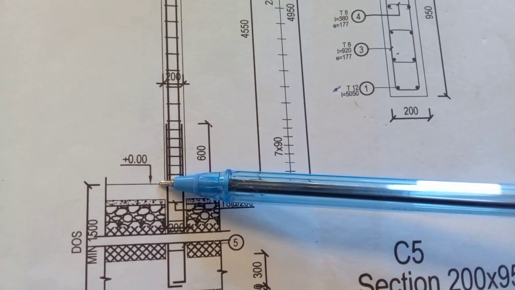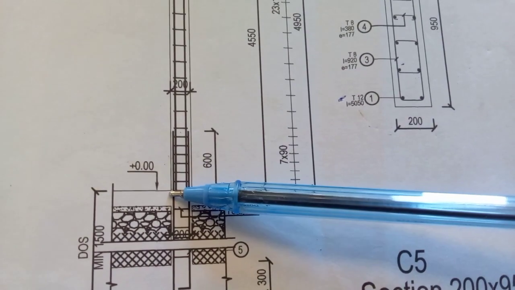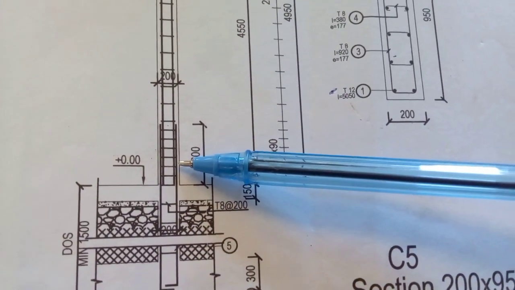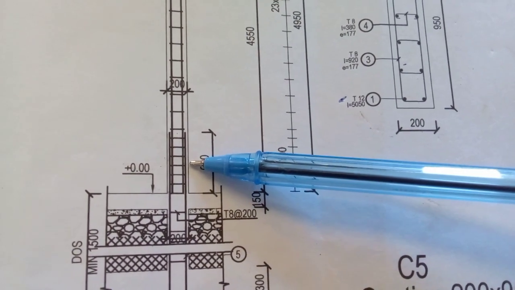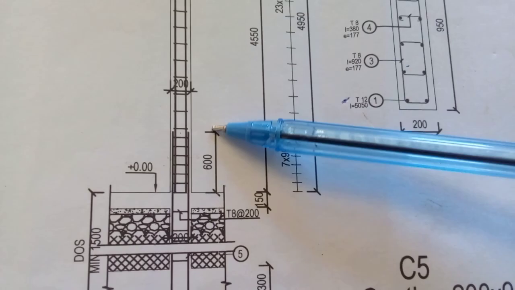So from 0.00, which is our ground floor slab, we are supposed to have a protrusion of reinforcement from the substructure, which is not less than 600 millimeter. So this 600 millimeter here is indicating the lap to this reinforcement.